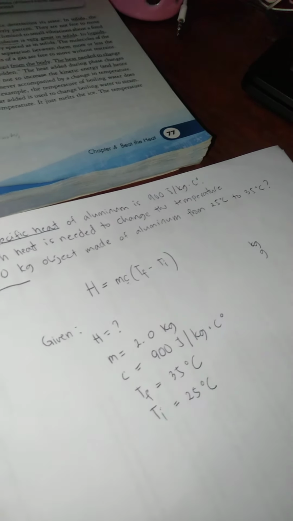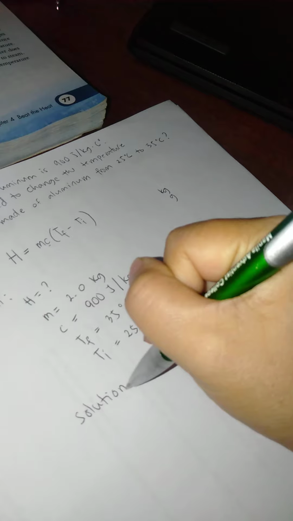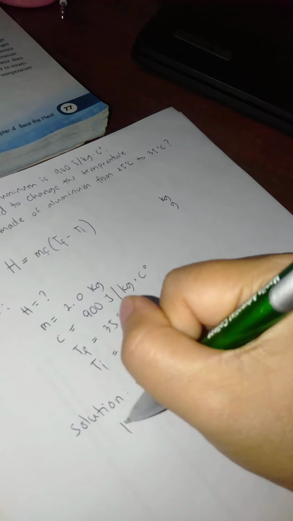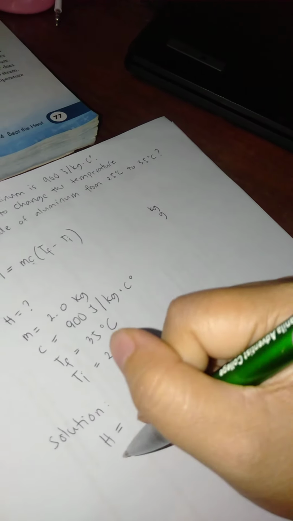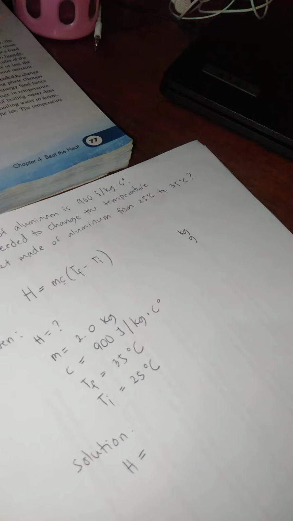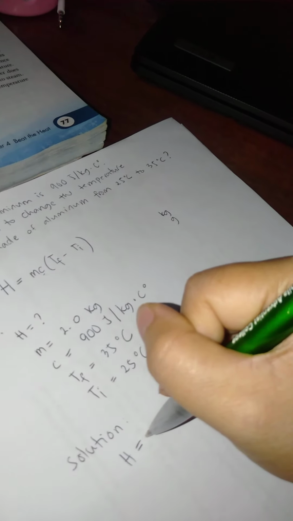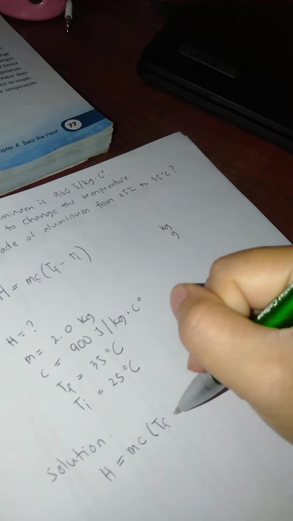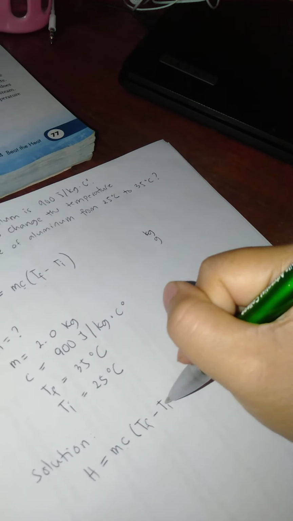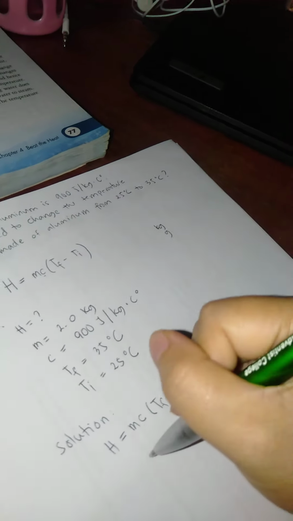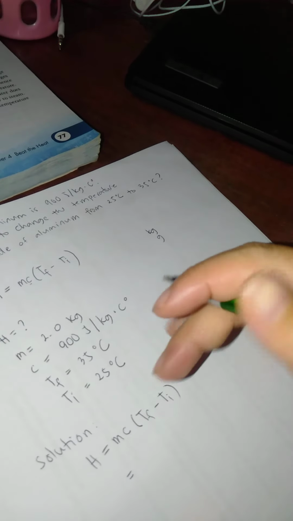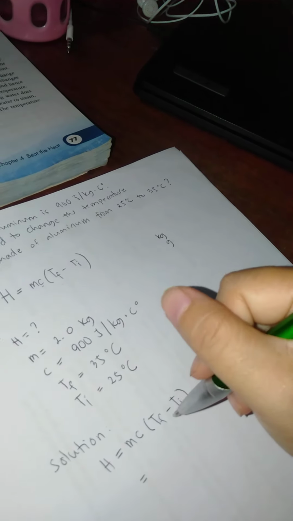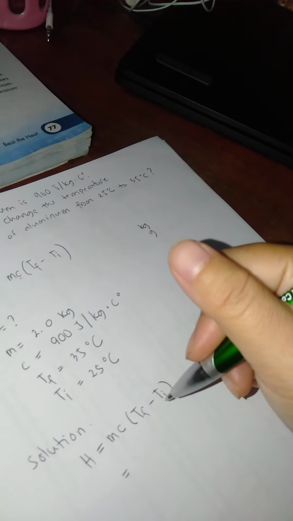So let's proceed now to our solution. Our formula is heat to change the temperature, represented by big H, equals mass times specific heat, and before you multiply the temperature, you have to subtract first the initial from the final temperature. I will put now the given in each part of the formula.